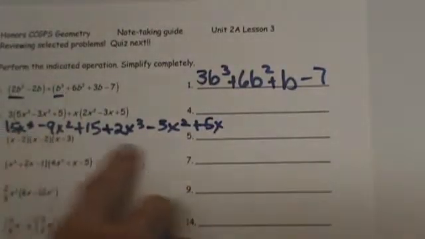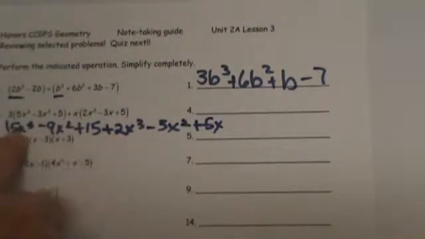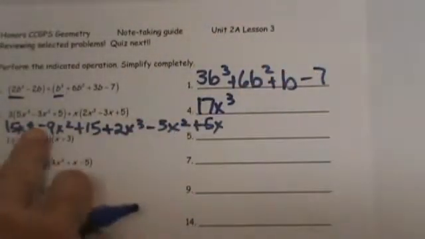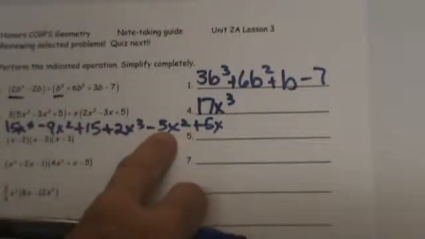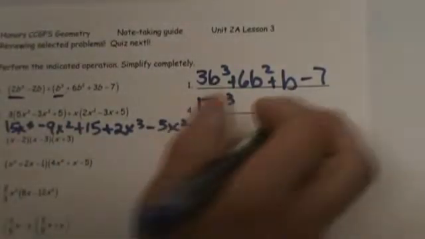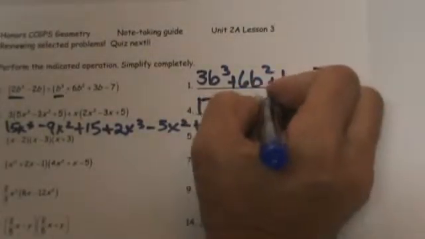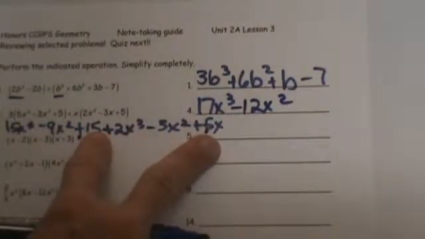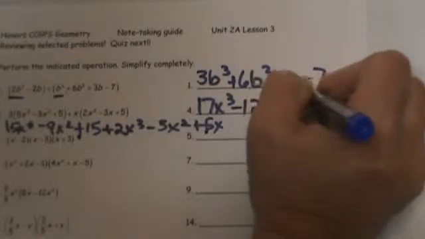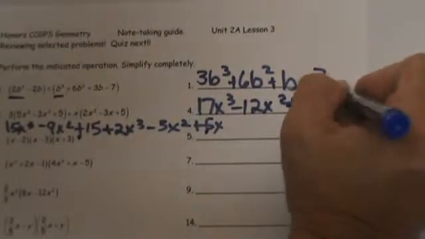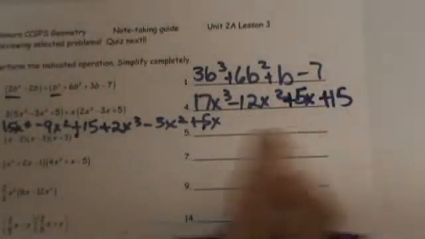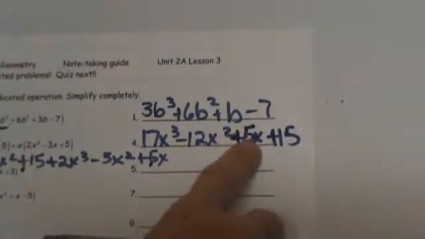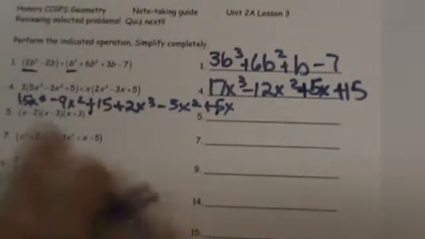Okay, now we need to combine our like terms. Okay, I have two cubes, so that's going to be 15x cubed, and 2x cubed is 17x cubed. Okay, negative 9x squared, negative 3x squared, same sign I'm going to add, so that's negative 12x squared, and then 15 and 5x. Which one's going to go first? Well, I have a variable on this one, so I have to list that next, and then the 15. Okay, so you always want to put them in descending order, so the final answer is 17x cubed minus 12x squared plus 5x plus 15. Okay, so that was number 4.